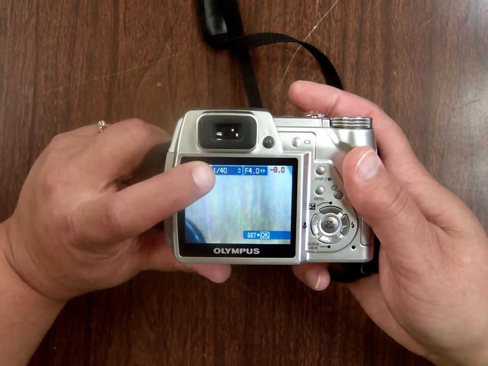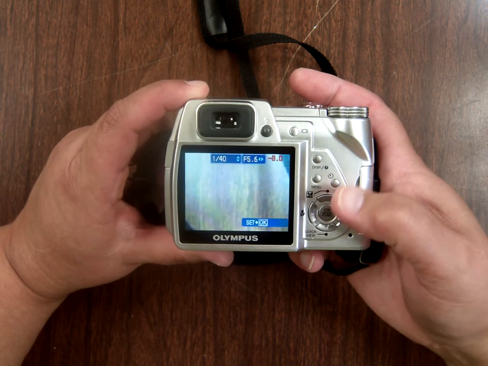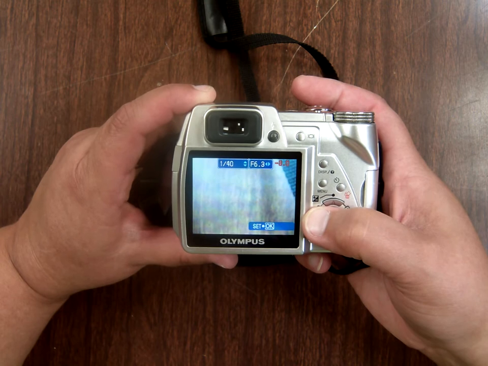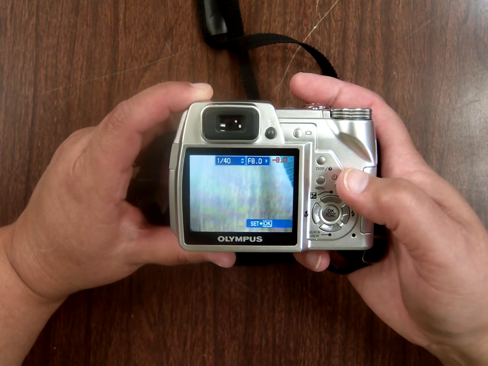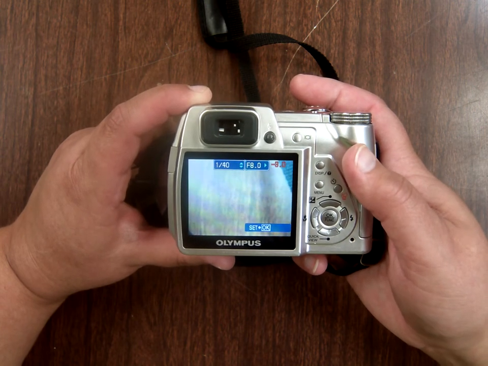Notice we're leaving our shutter speed alone. Then you're going to take a picture at 5.6, and then you're going to take a picture at 6.3, and you're going to take a picture at 8.0. That's it for this assignment. You're going to take 5 photos.